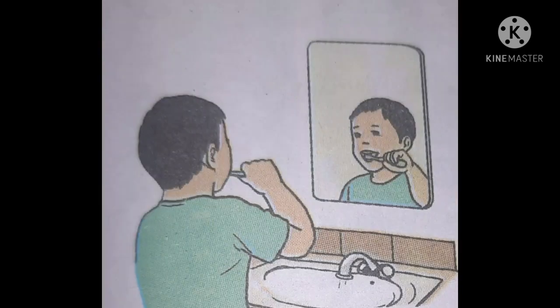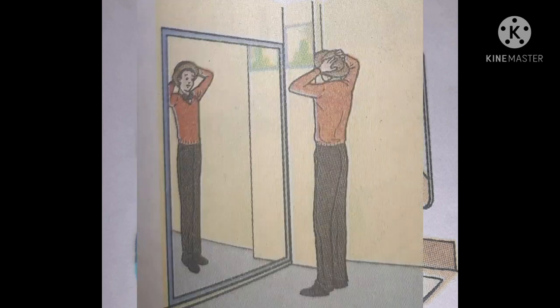The left hand of our mirror image is seen raised when we actually raise the right hand. If we go near the mirror, our image seems to be closer. If we go away from a mirror, our image seems to go far. Always remember, our height and the height of the mirror image look similar.